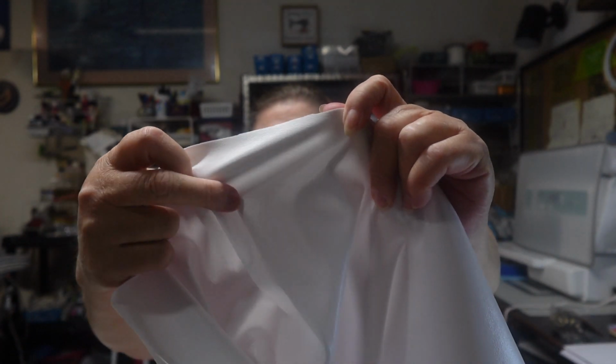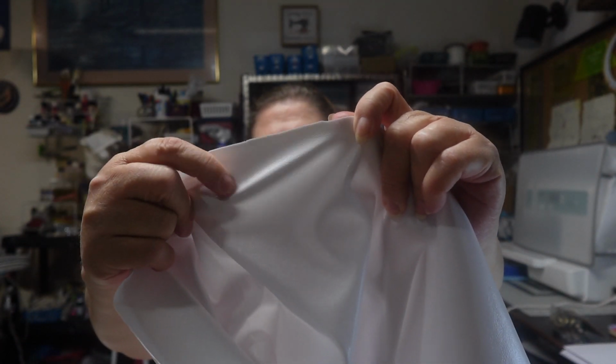This is what the outside of that looks like. It looks kind of like polyester to me. But the inside of it has this kind of plastic. I'm not sure if the camera is picking that up, but it's kind of a plastic lining.